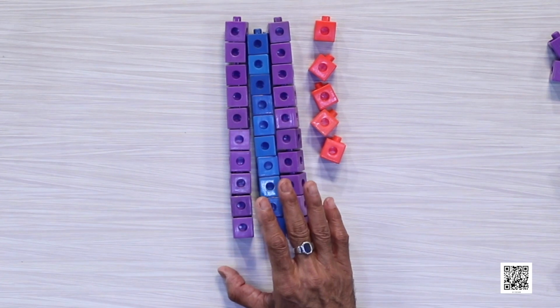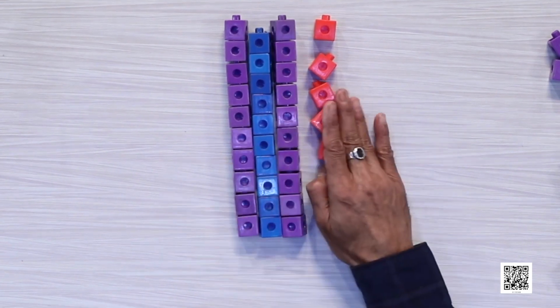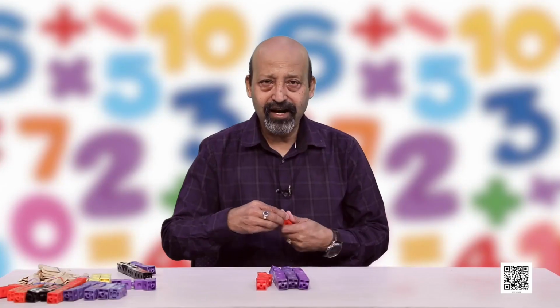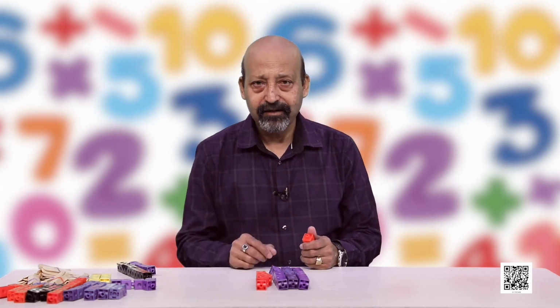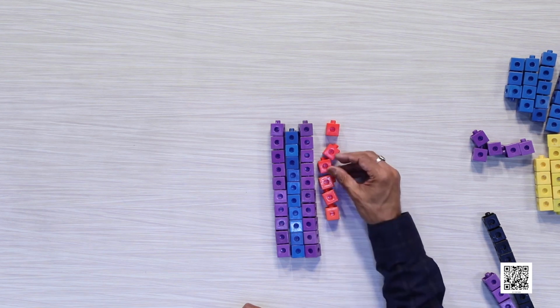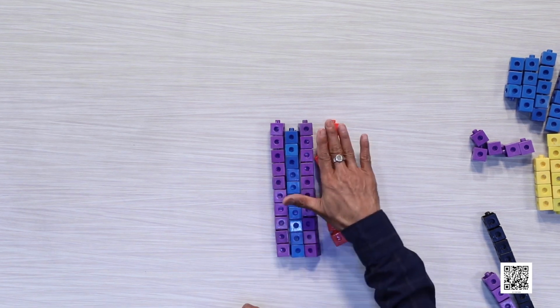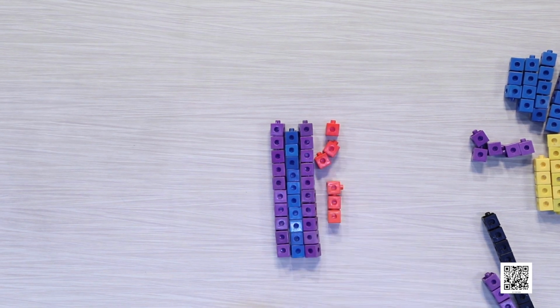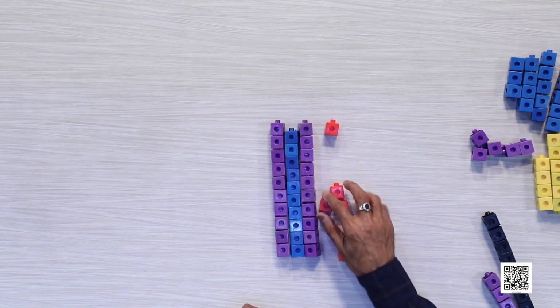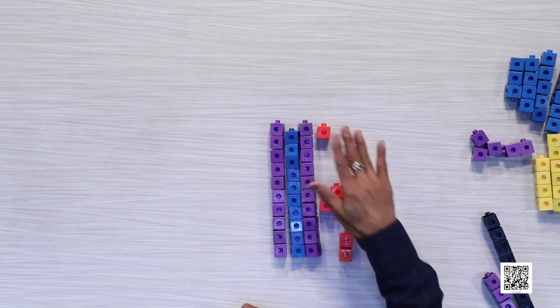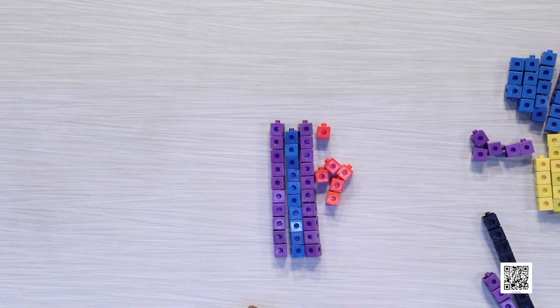One more is 35. But we can also say this is 30 and 5 more. So one more is added. Now we have 30 and 6, or we can even say it like this: these are 33 and 3 more is again 36. Very good. This is 30 and 1, 31, and 5 more, 36. So we can see 36 in many different ways.